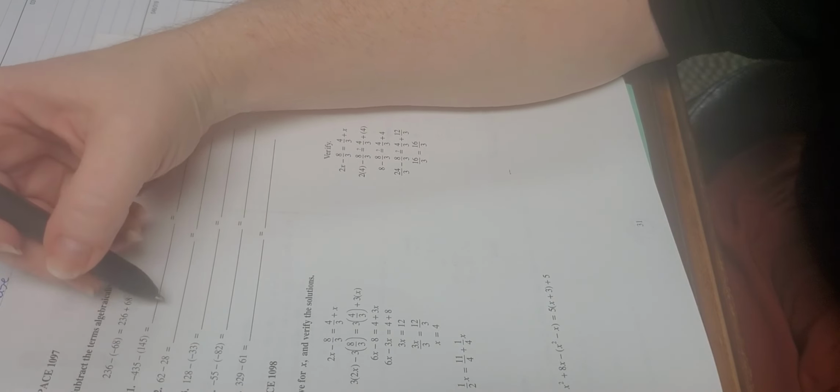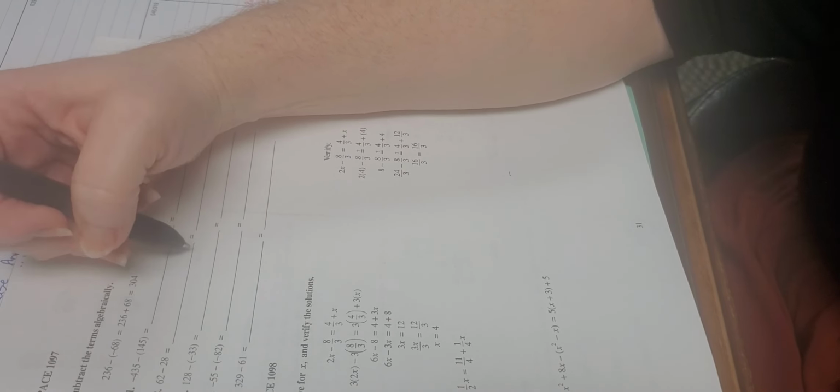Okay, so when you do that, this one, it's going to be 62 plus parentheses negative 28, and then you solve. All right, so down here where you're solving for x, remember to solve for x, you have to combine like terms. So when I am looking at number 6, I see fractions, and a lot of times when people see fractions, they automatically panic and want to cry.